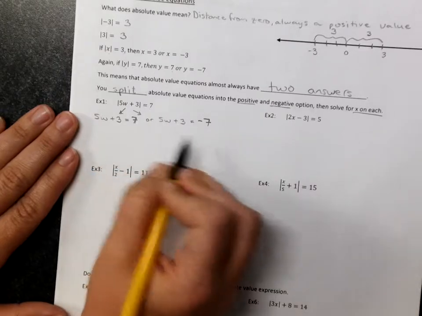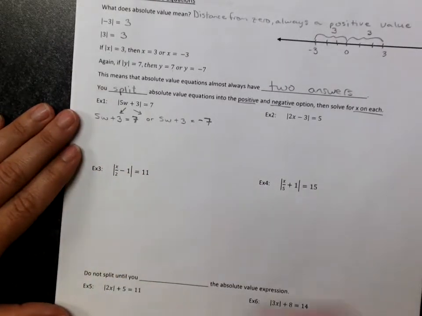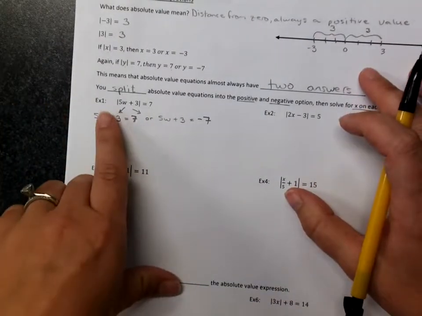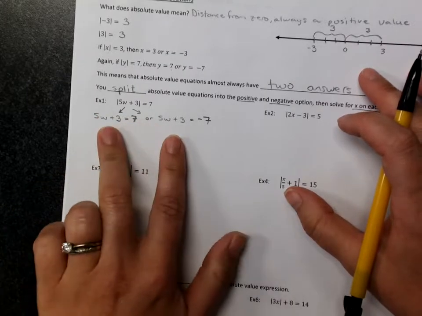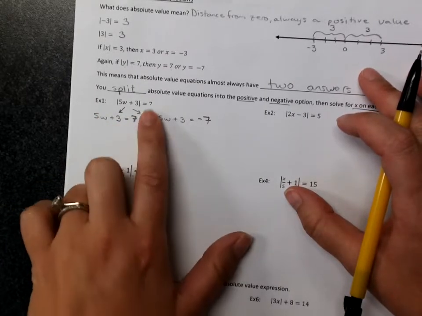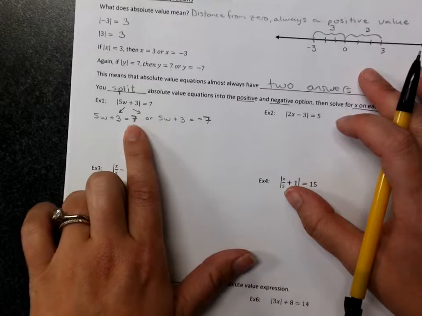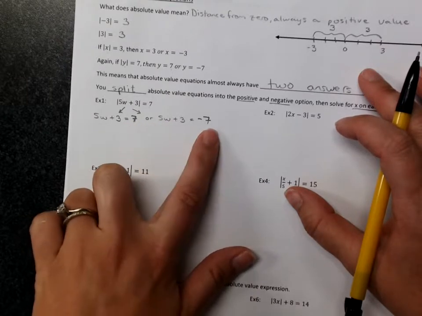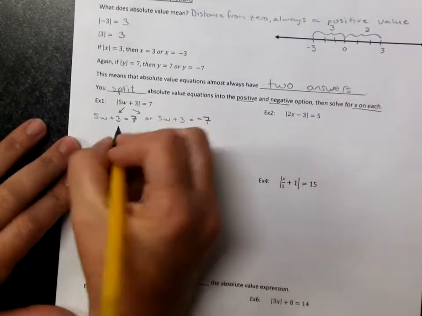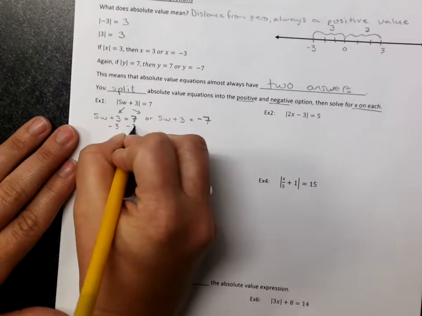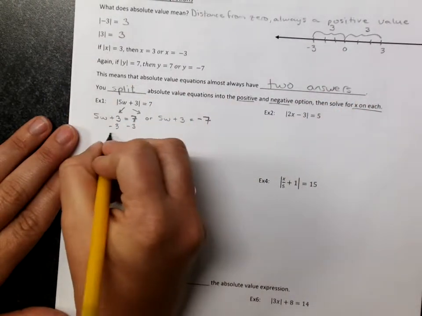And you can put the -7 first and then the +7. It doesn't really matter which way you write it, but whatever the expression is, the expression stays the same. The result that's outside the absolute value bars, you have a positive or a negative. Then we'll solve each one. This does tend to lead to fraction answers, that just happens.